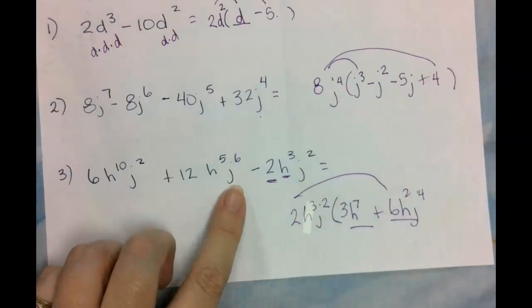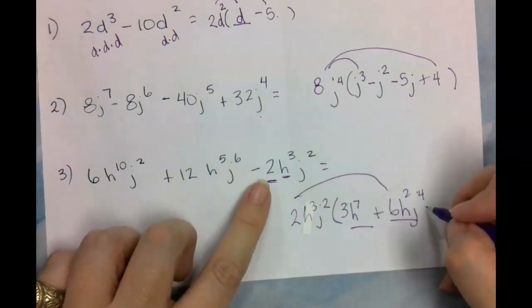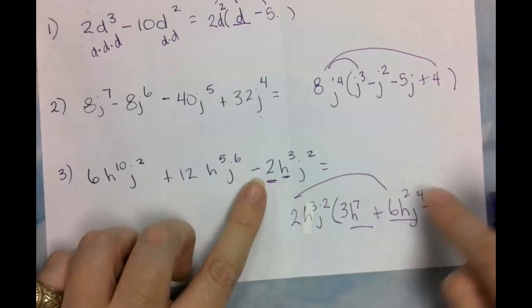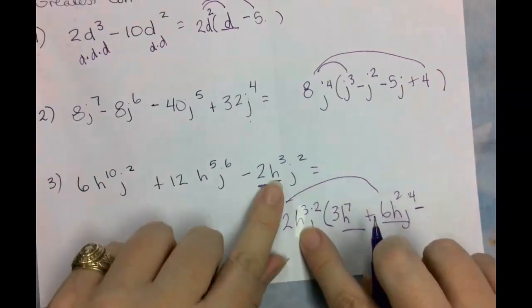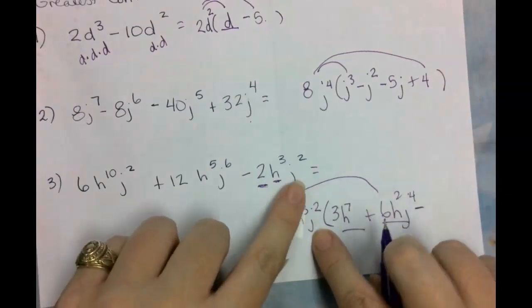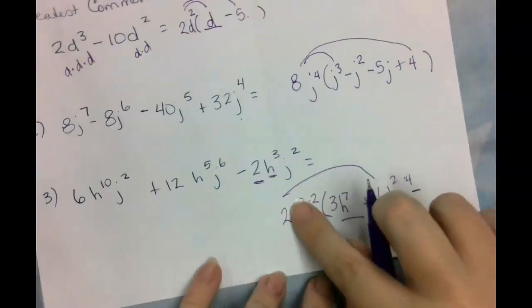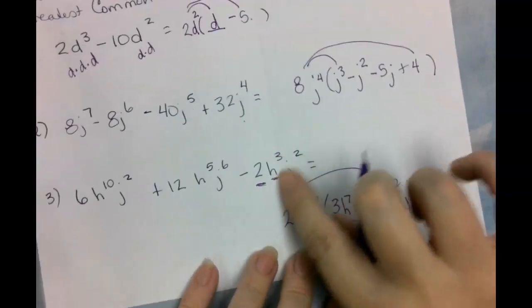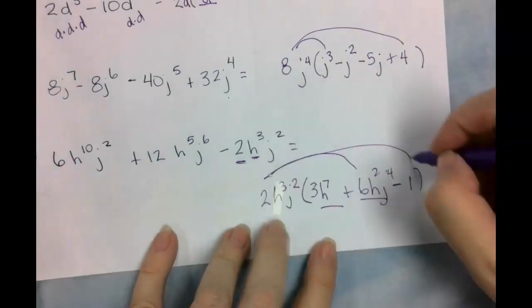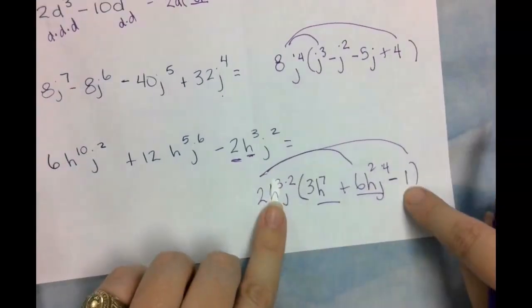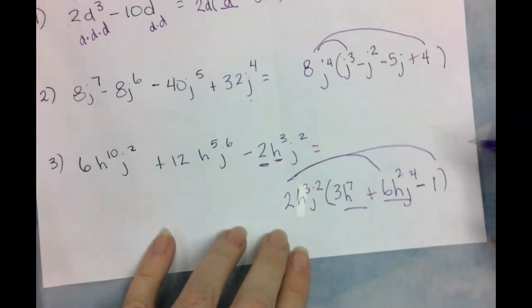And then the last one, well, I need a negative because it's a negative here. I already have the 2 here, so I don't need a 2. And then I already have the H here, and I already have the J there. So this is a good example. What do I do when I have everything here that I need up there? I put a 1 there. Because when I would distribute it, this times this will get me this. So that's it.